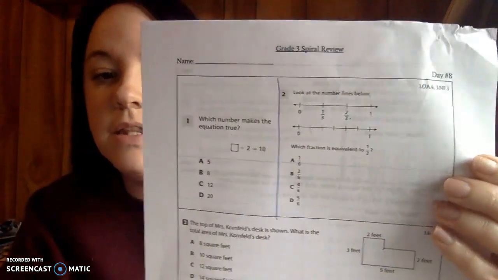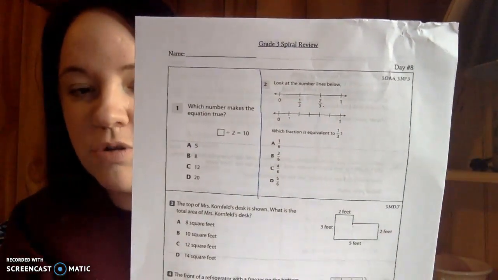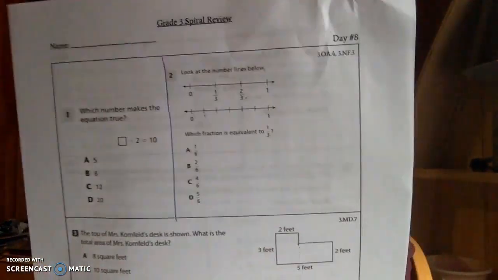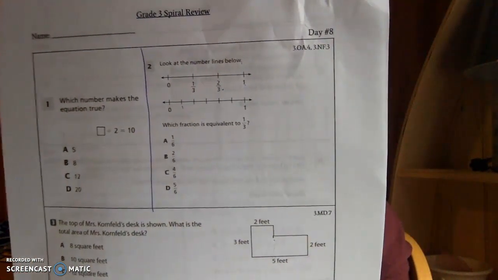So number 1 question says, which number makes the equation true? So if we look at number 1, it wants to know which one makes it true. So we know that blank divided by 2 equals 10. Now we need to figure out what number goes in that box. So what is another way that we could figure out a number that would go in that box with 2 and 10? If we're dividing in this equation, what could we do to switch it to make that box be that bigger number? So if we're looking at it, we know that we're dividing something by 2.